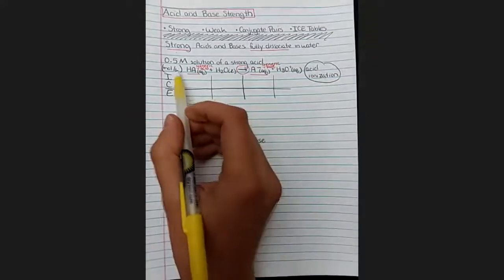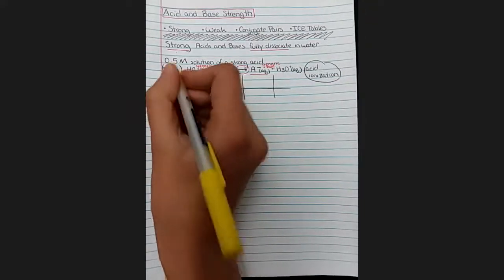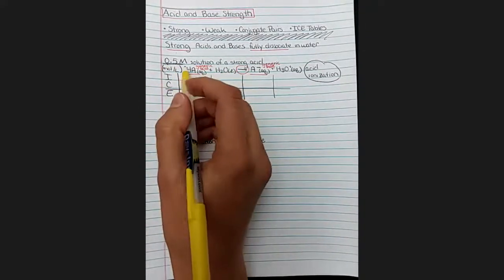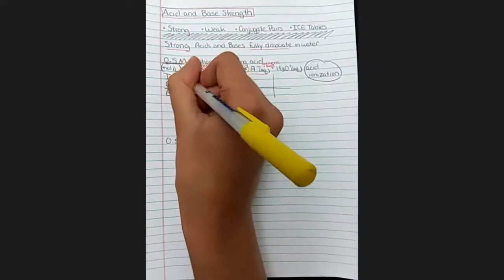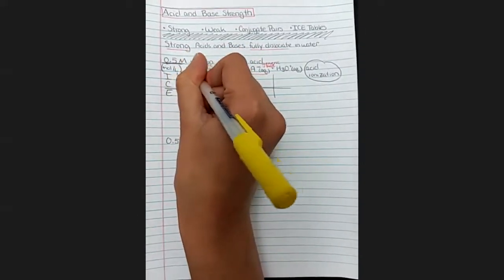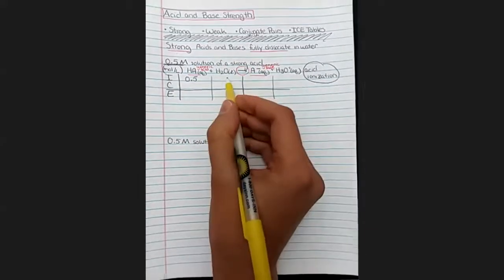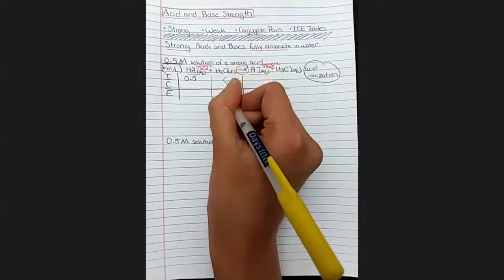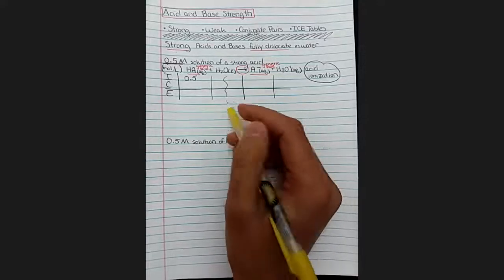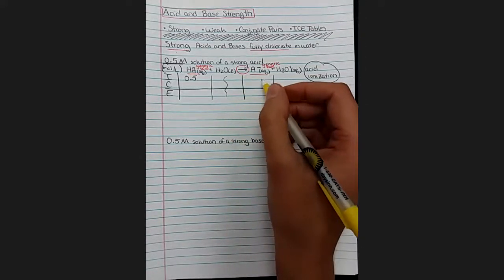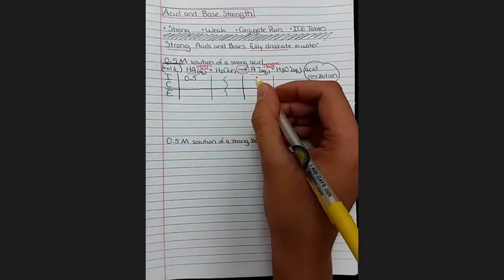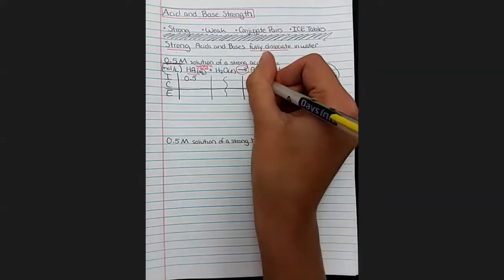Okay, so the information we have from the prompt is that we have 0.5 molarity of a strong acid. So that's our initial concentration, so we can plug that in here in the initial row for HA. Water is a liquid, so it's the solvent. So we'll put a squiggly line in that column because we won't include it in our K expression. And we don't have any of the conjugate base present initially.